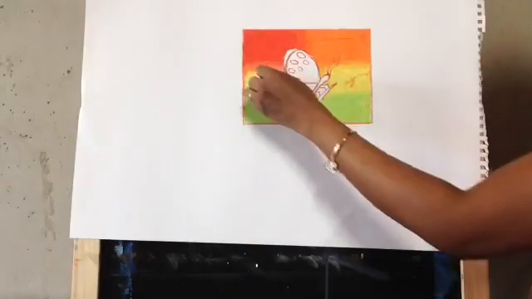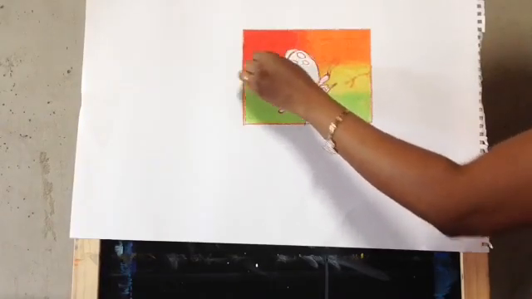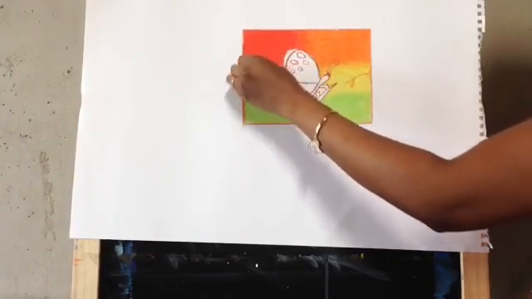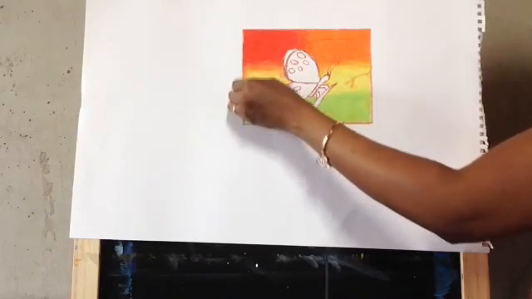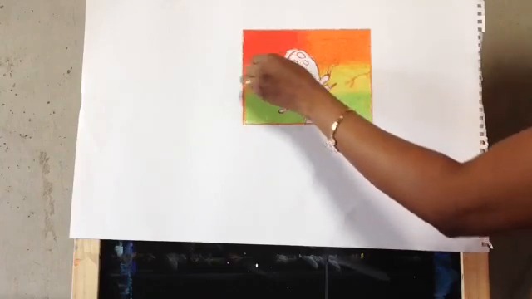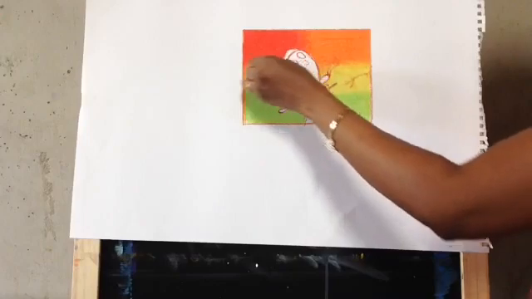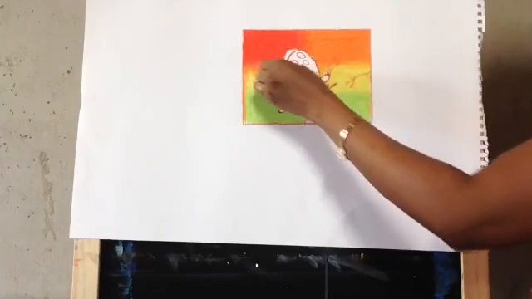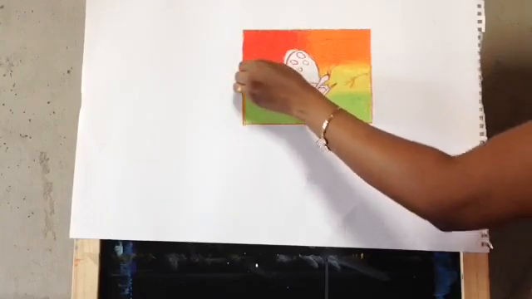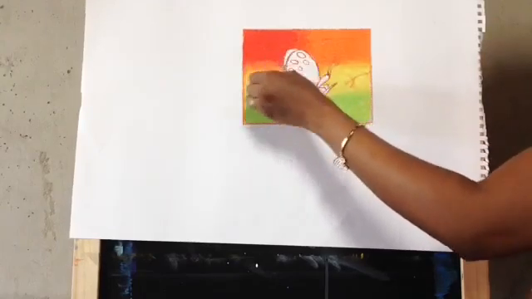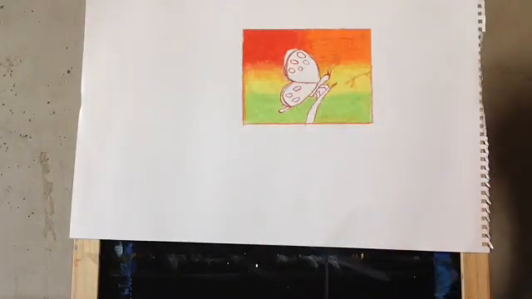Oops. Nice and smooth blending without any white spaces. We are applying little pressure here for us to blend well.